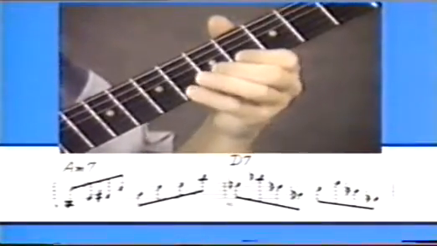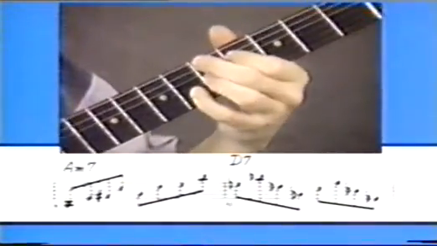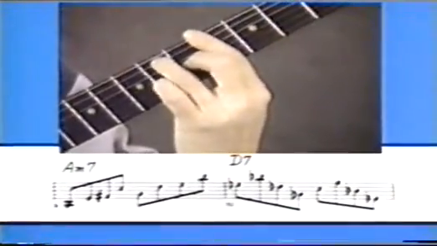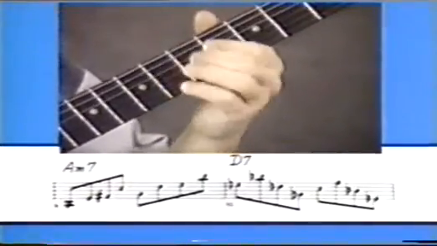Then here's another 5th idea. This is built off of the flat 5 substitute chord, and those of you that know what that means know that the flat 5 substitute for D7 is A flat 7, and to me this is an A flat 7 idea in fifths. You can hear how well that works on the A flat 7. Another lick that can be borrowed out of the solo.